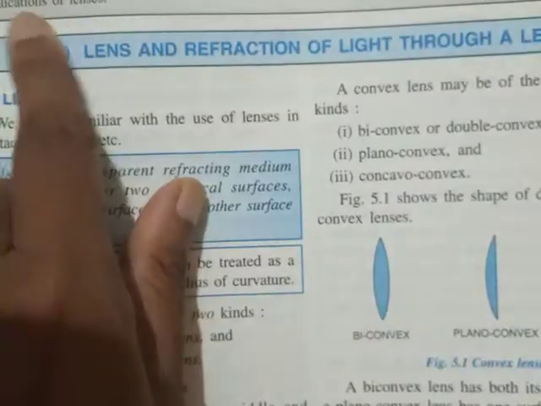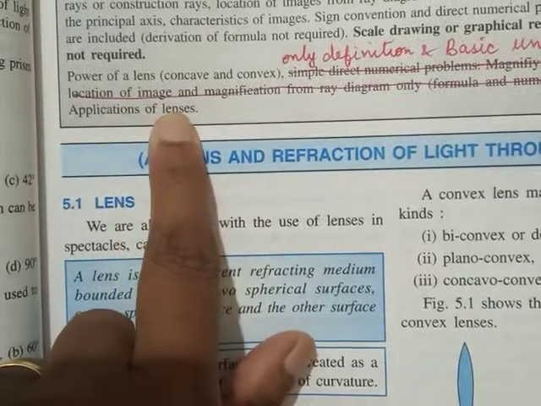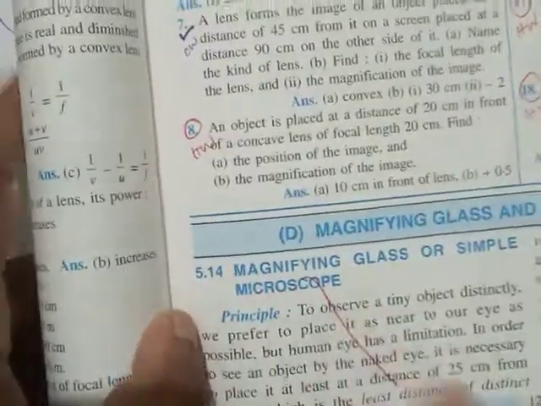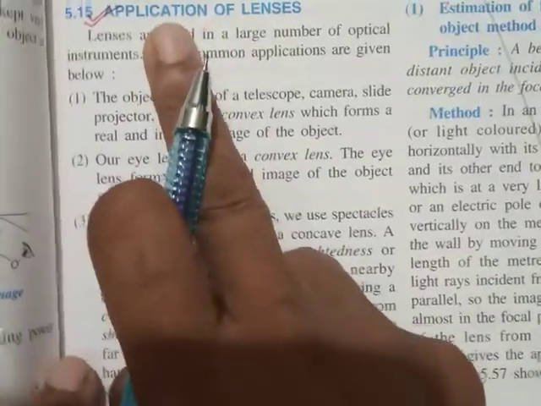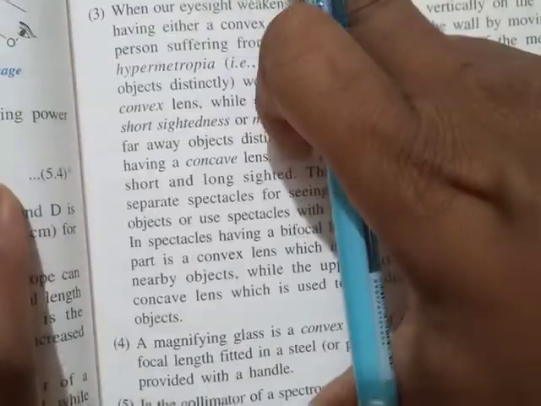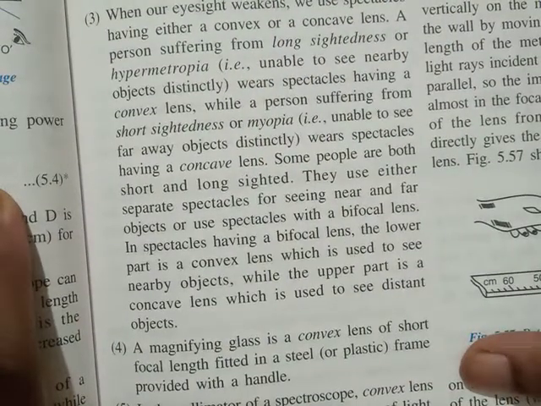This part is cut, but the application of lenses is still there. That's not cut. Okay, so that's in the D part, and most of it is cut, like the magnifying glass or simple microscope. So you can cut off all this. Only this portion is there, application of lens. So only this part is here. Rest all to be cut off.